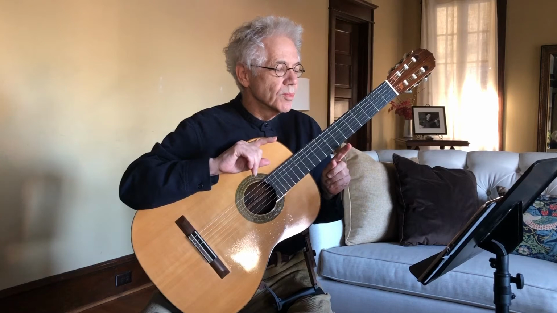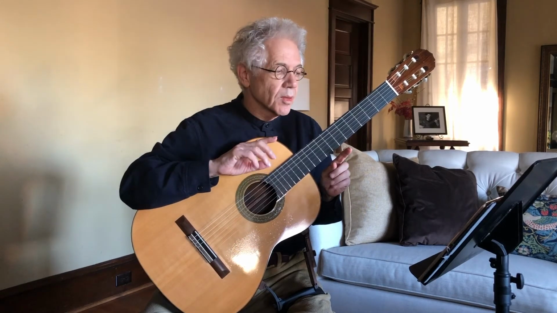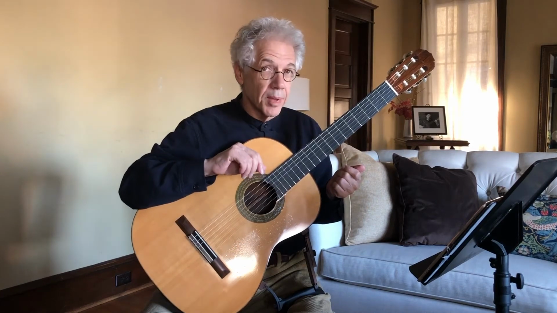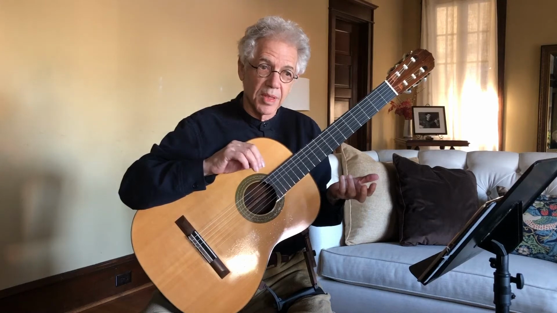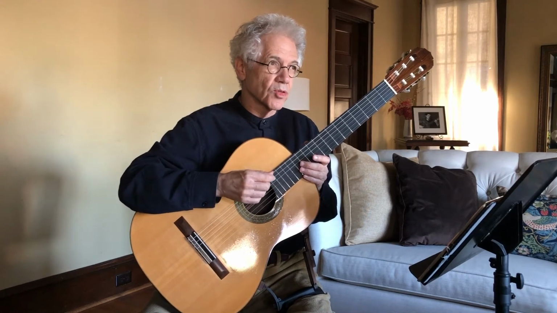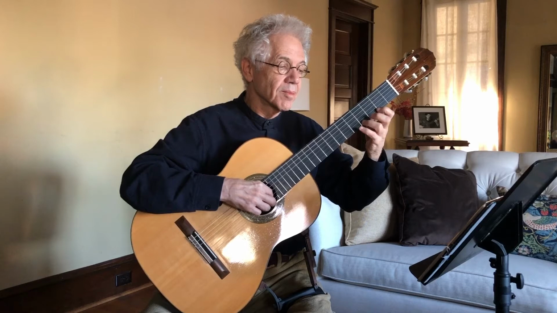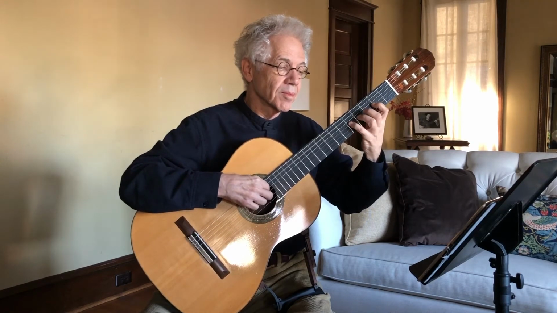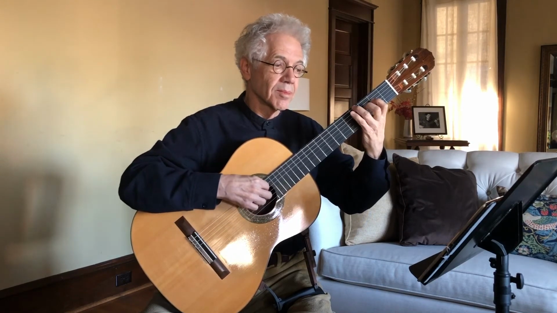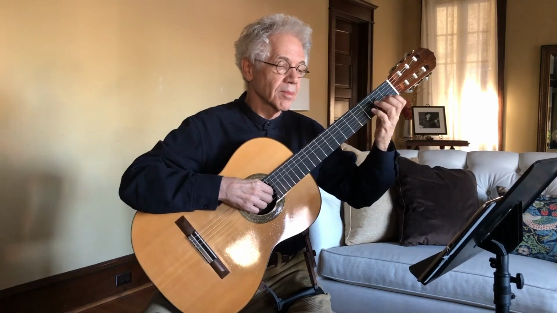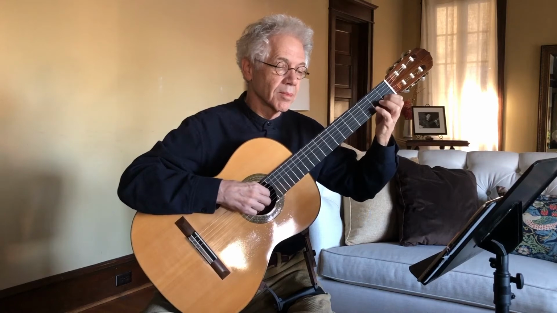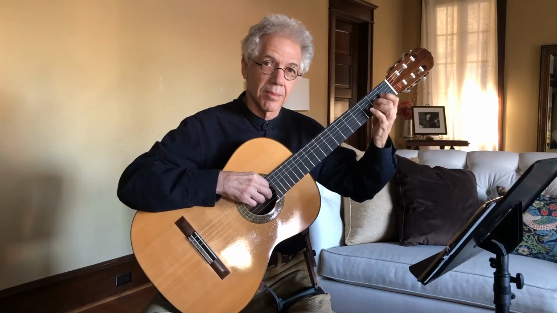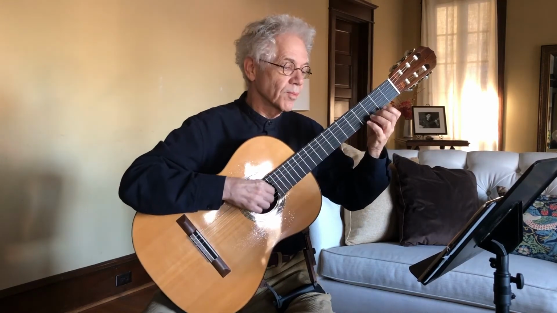I'm going to play for you the transcription of the first 4 bars, roughly, and then an embellishment using some of the ideas that we talked about. Again, remember that the tempo of this piece is not too quick.